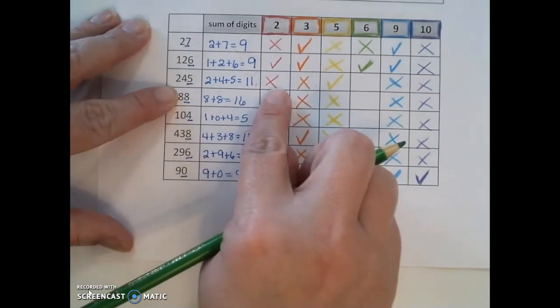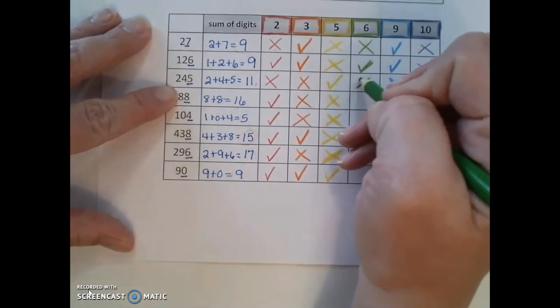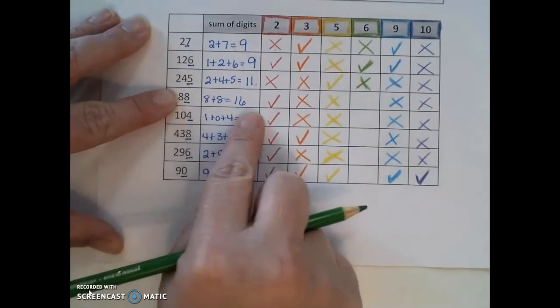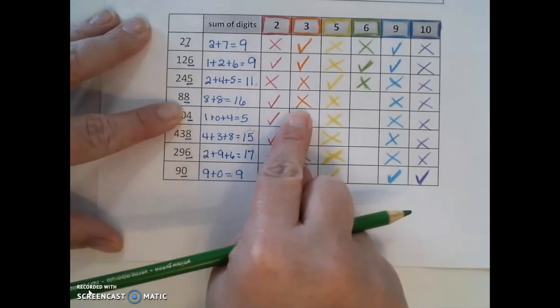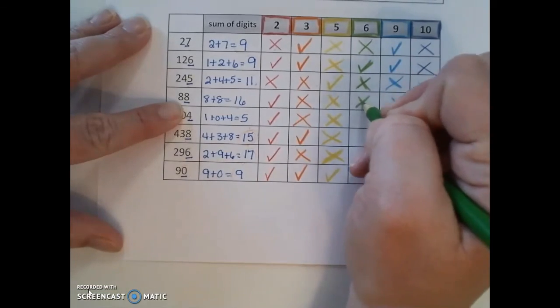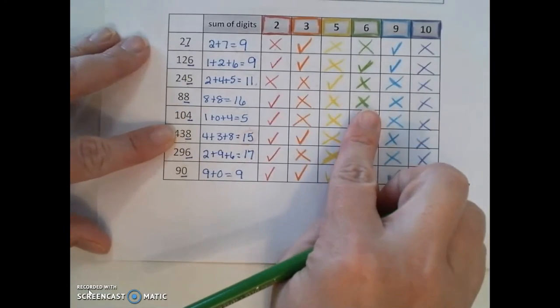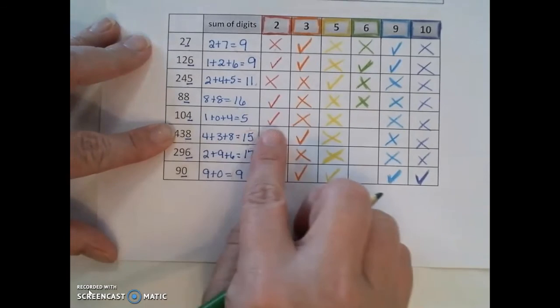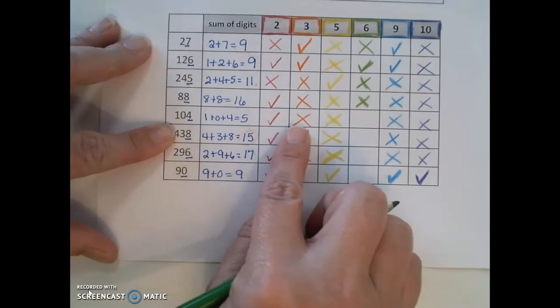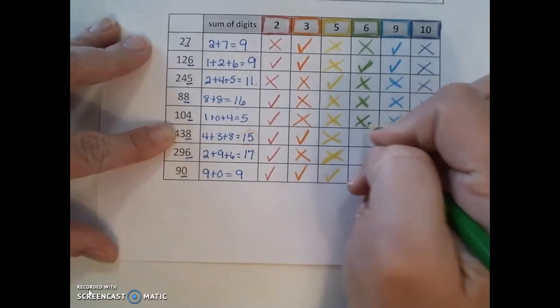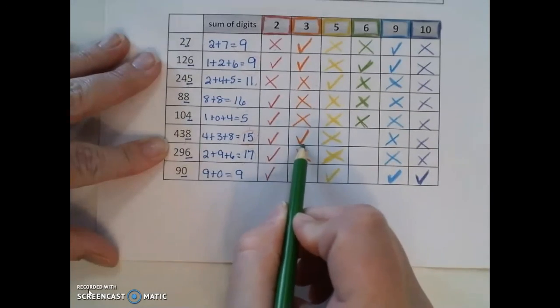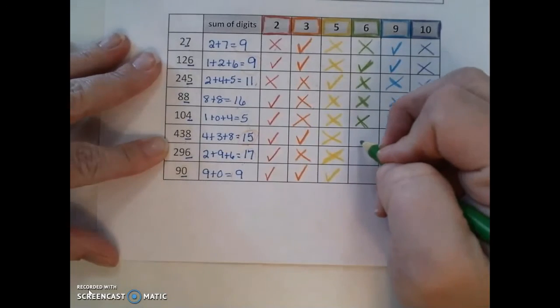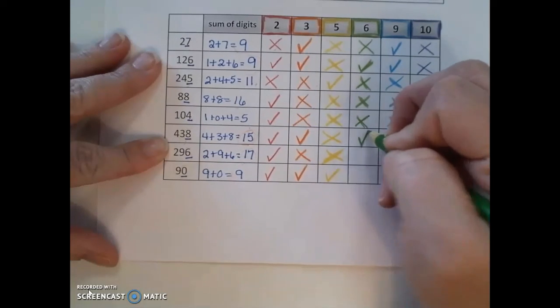245 is a no for 2 and a no for 3, so it's definitely a no for 6. 88 is a yes for 2, but a no for 3, so that means no for 6. They both have to be a yes to be divisible by 6. 104 is divisible by 2, but not 3, so that means no for 6. 438 is a yes for 2 and a yes for 3, so that means that it is divisible by 6.